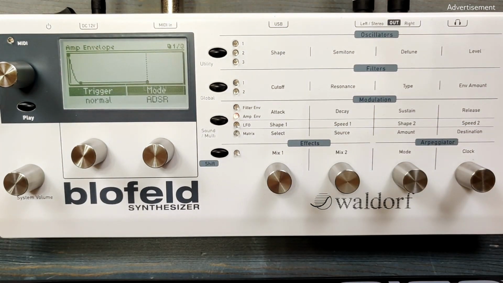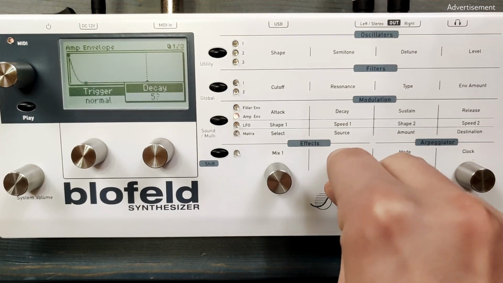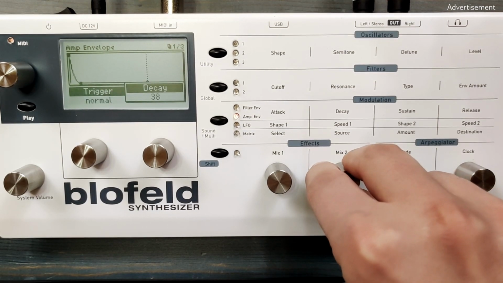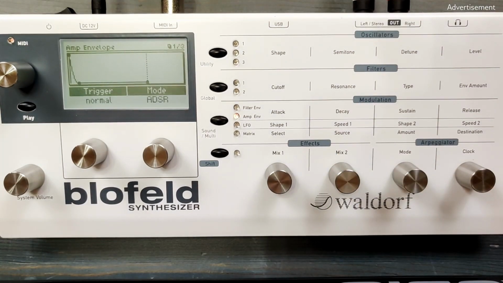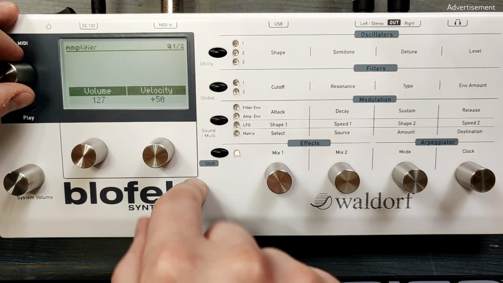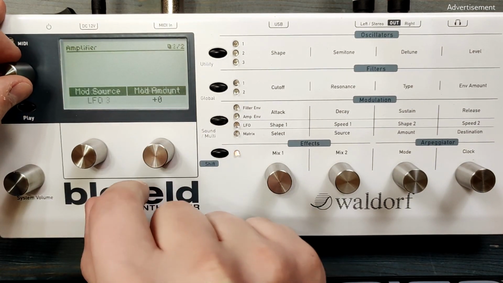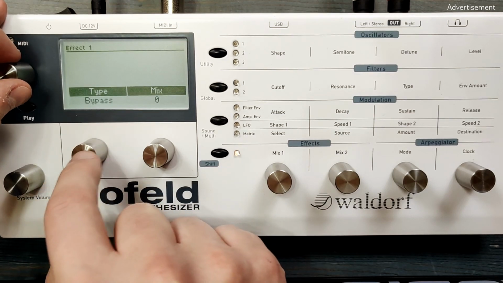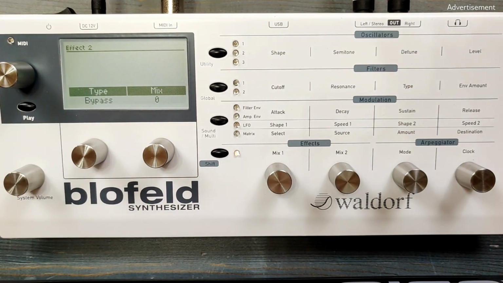But you can play around with the settings, of course. Finally, velocity to 0 and bypass to effect 1 and effect 2. And these are all instruments.